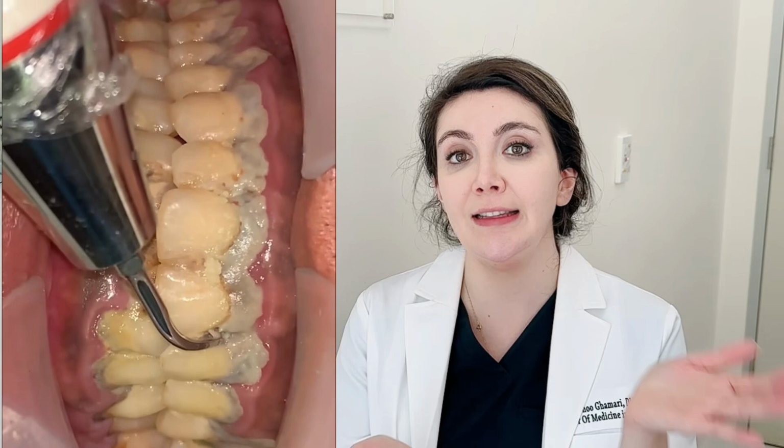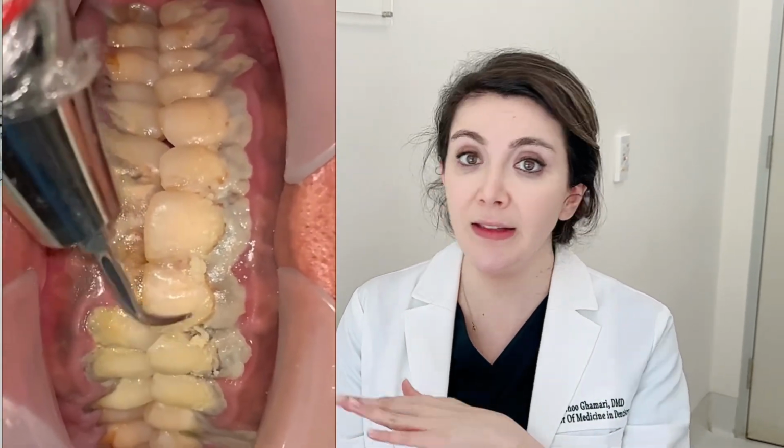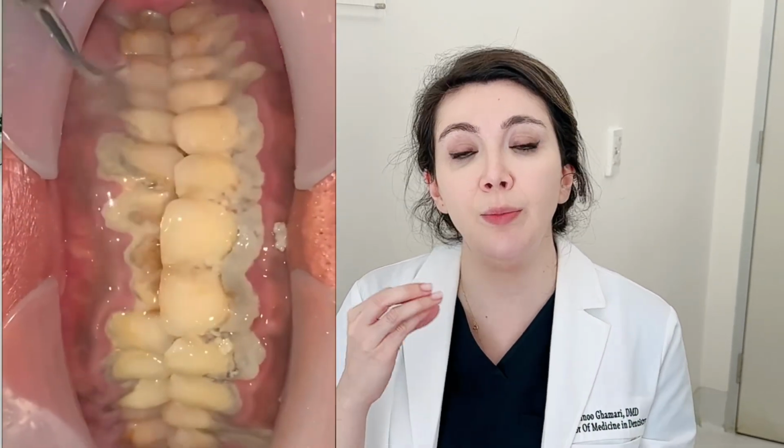How do you get this much calculus buildup attached to the surfaces of your teeth? How does it happen? It comes from a soft structure that sits on your teeth called pellicle. Pellicle is not harmful at all. It's a combination of some bacteria and some proteins that are already in your saliva. When you brush your teeth regularly and you floss, you disturb the plaque that is already formed there.